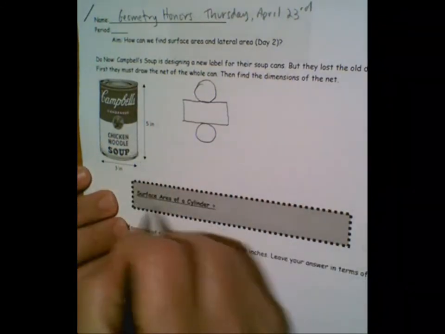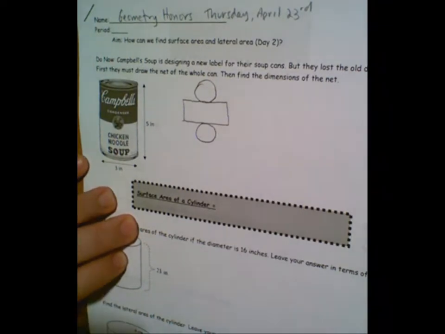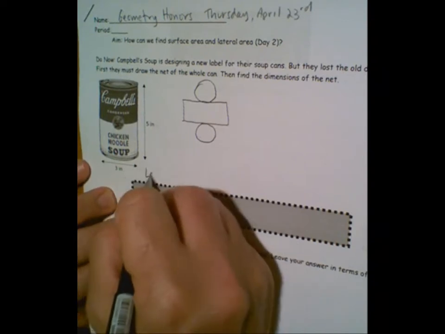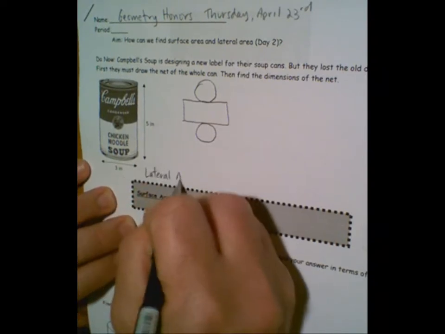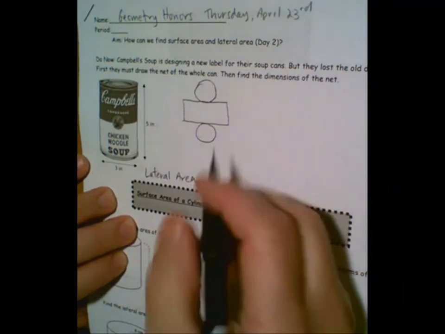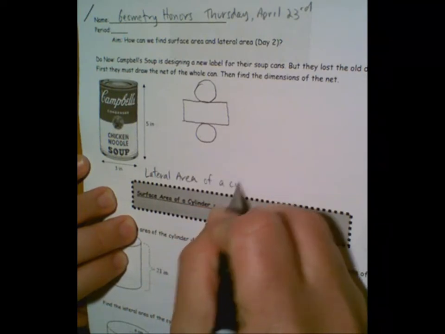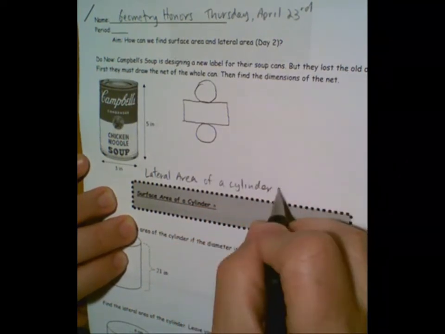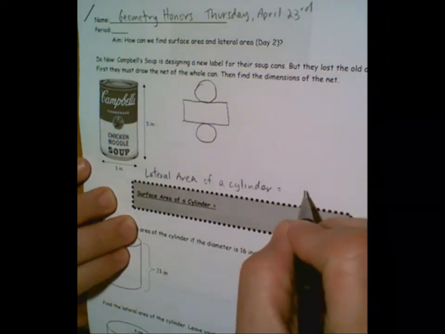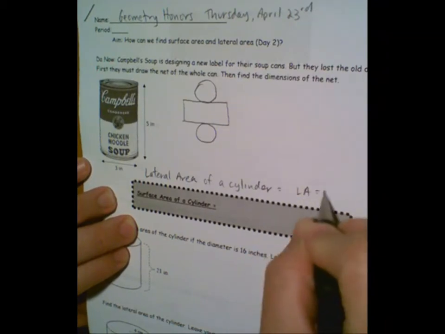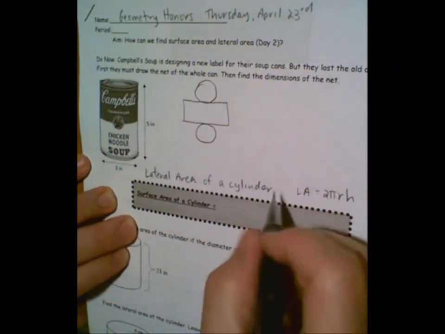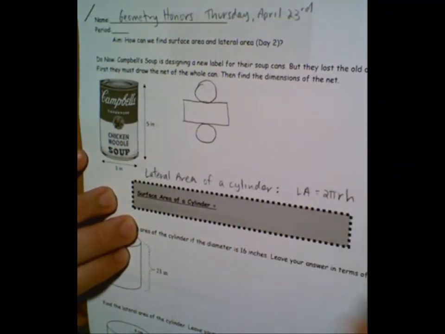So here we go. Even though it says surface area of a cylinder, I'm going to start with lateral area of a cylinder. The lateral area is where the label would be on the can. The lateral area of a cylinder is equal to the circumference of the base times the height. So lateral area is equal to 2 pi rh, the circumference times the height.